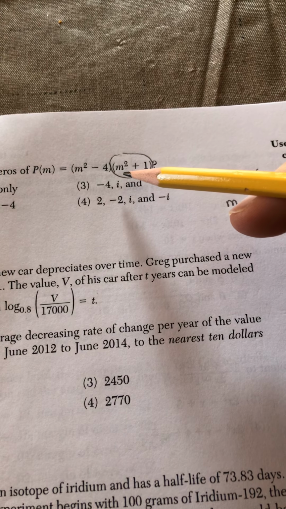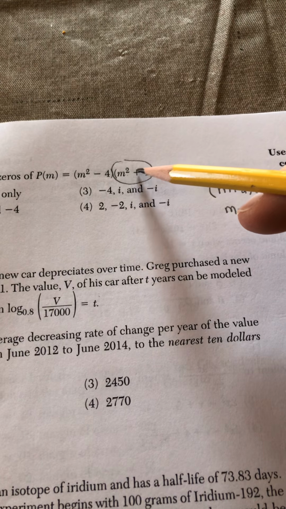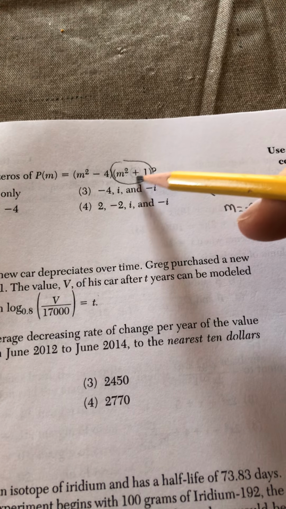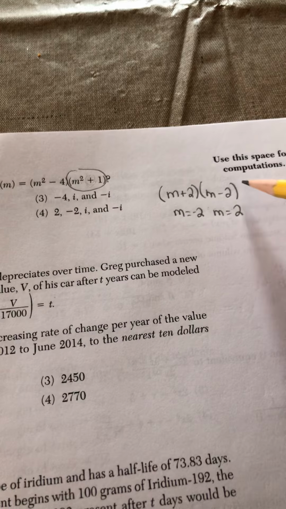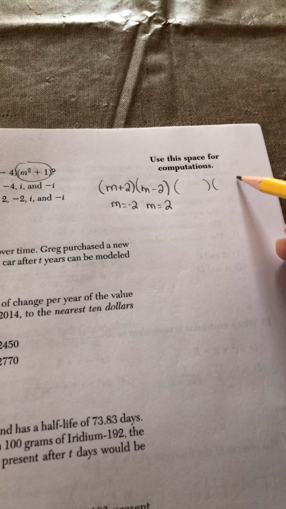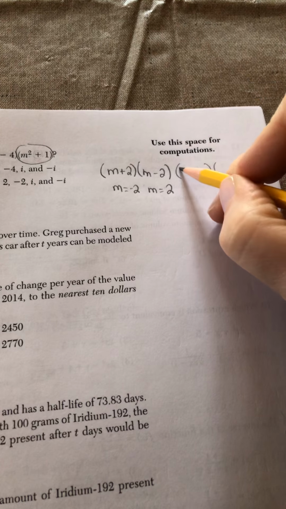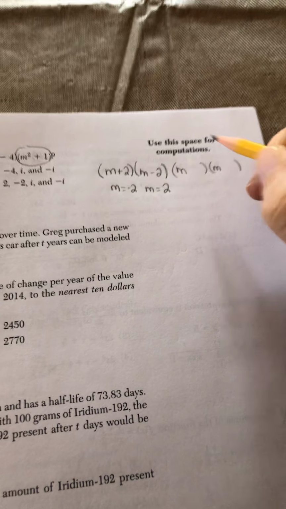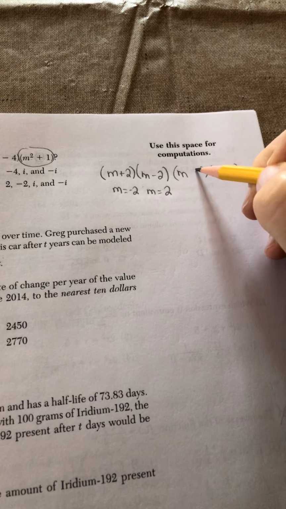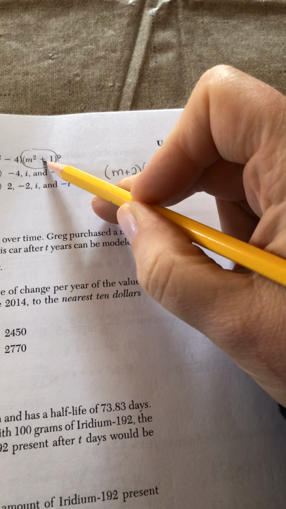Here's the deal, guys. m squared plus 1 kind of fits difference of squares, but it doesn't because of this plus sign right here. So I taught you how to factor using imaginary numbers. You do the same thing as difference of squares. So m squared is m times m, and 1 is 1 times 1. But because of that plus sign right there, we're going to go into imaginary world.